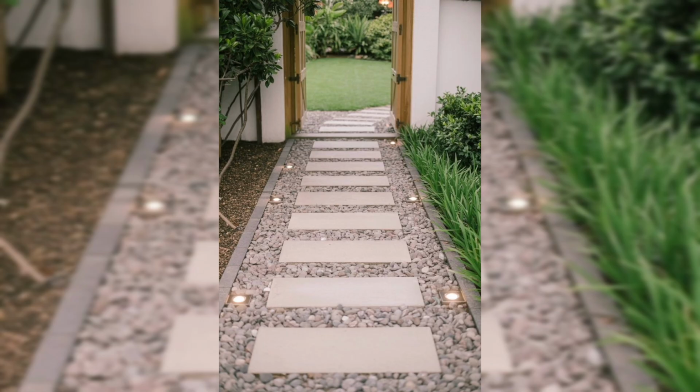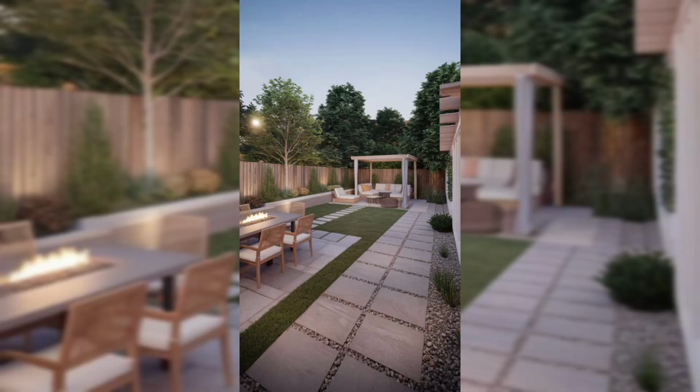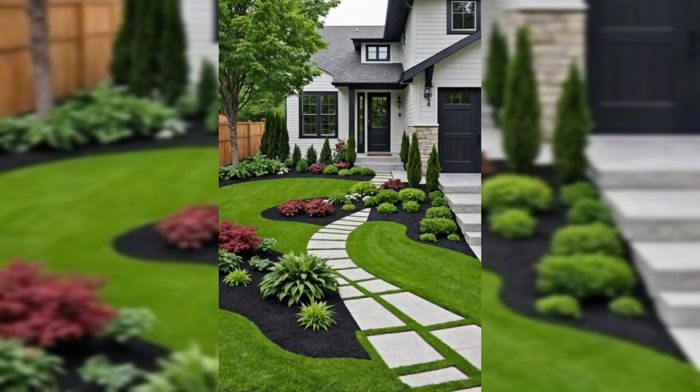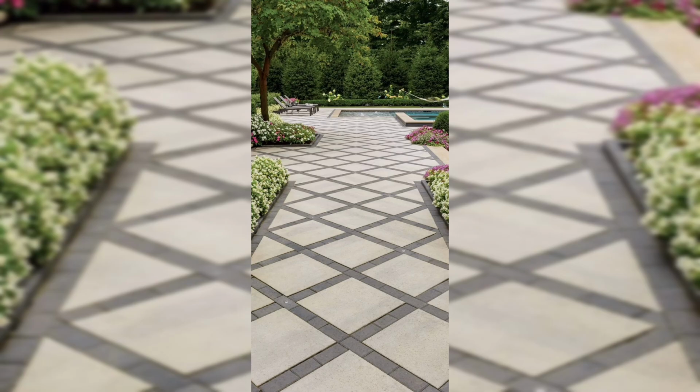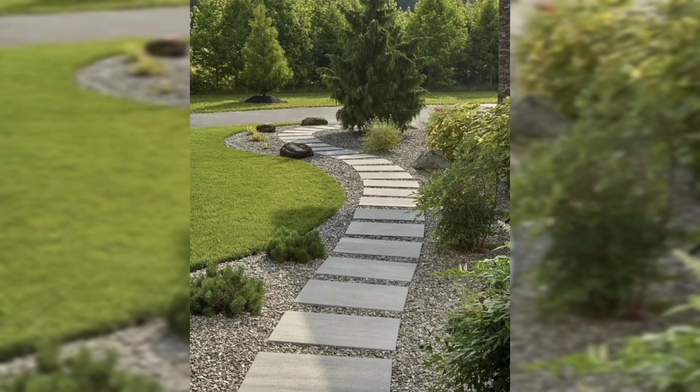Your pathway should have an inviting walkway that feels relaxed and natural. Plants create a formal or modern look.